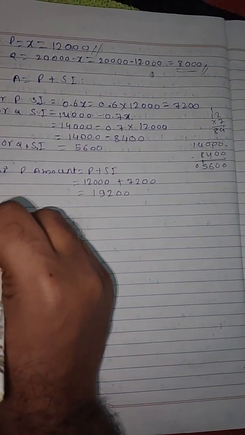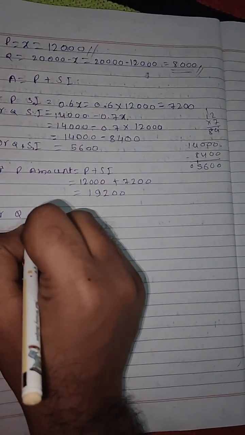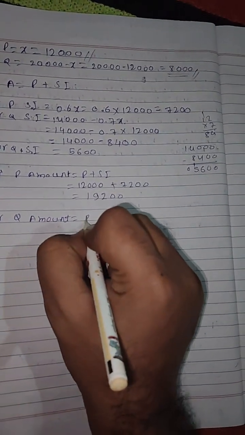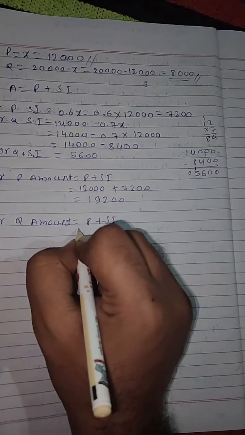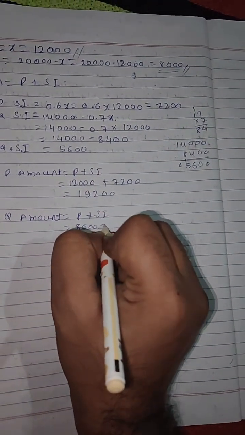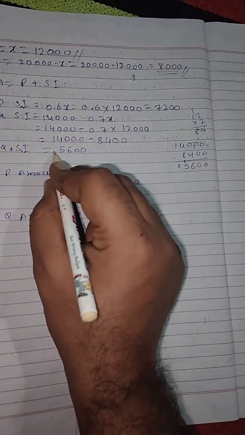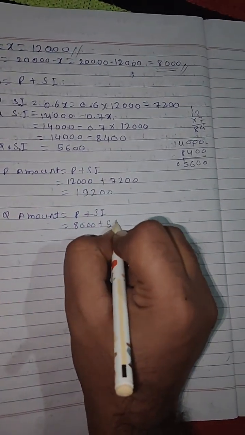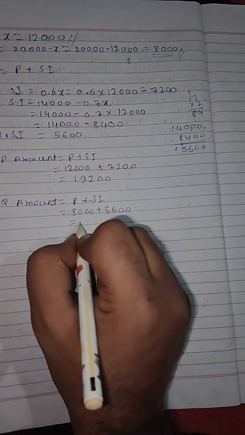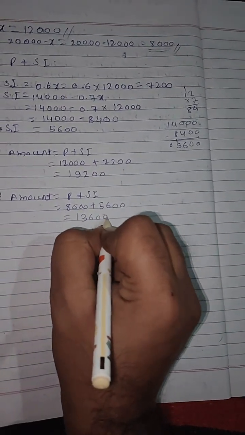Similarly for Q, principal is 8,000 and simple interest is 5,600, so 8,000 plus 5,600 is 13,600.